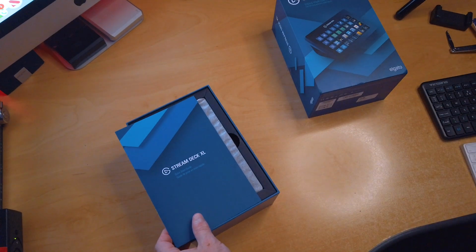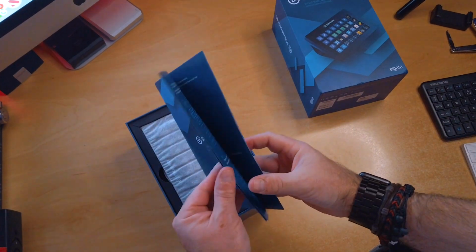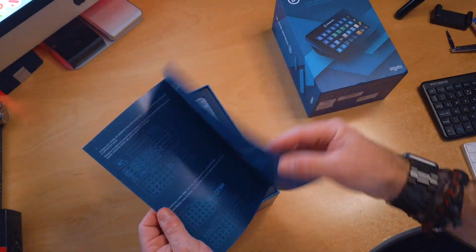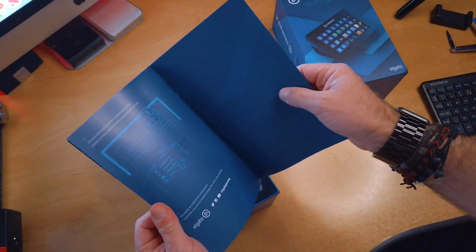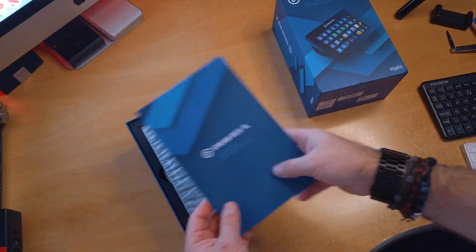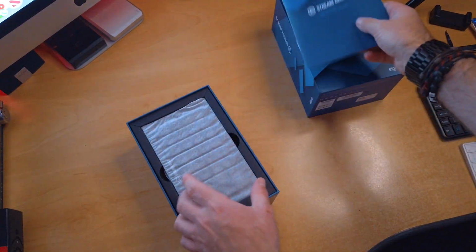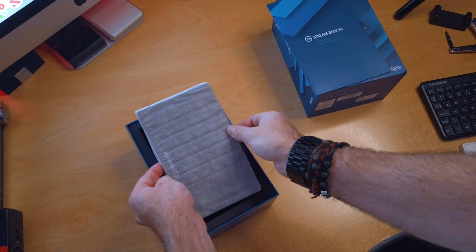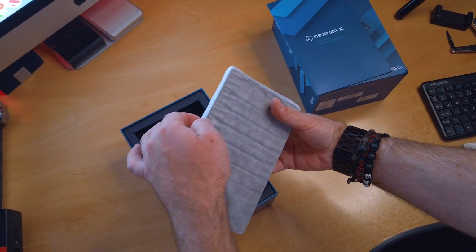Just delete that. Here are the instructions that I would say are worth a look. Usually I don't look into the instructions because I like to explore everything on my own, but that's me. And here it seems that is the Stream Deck.